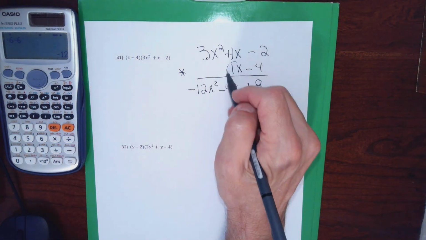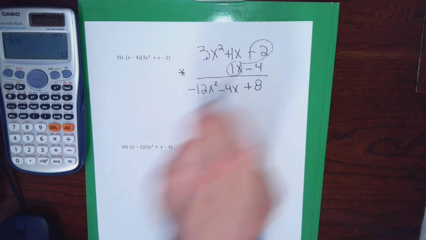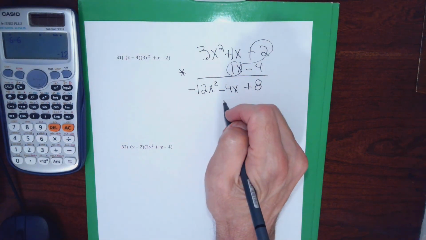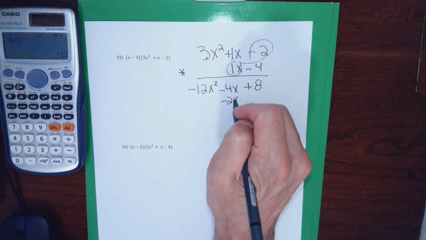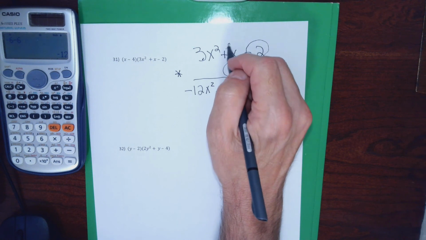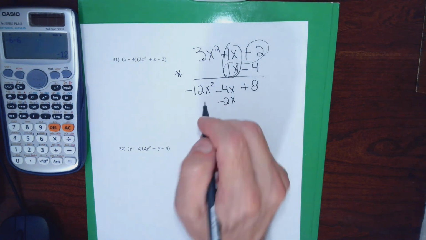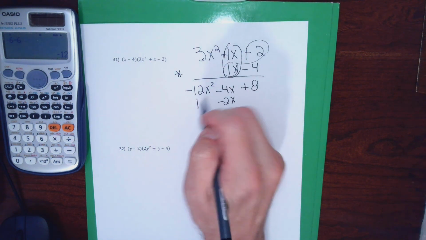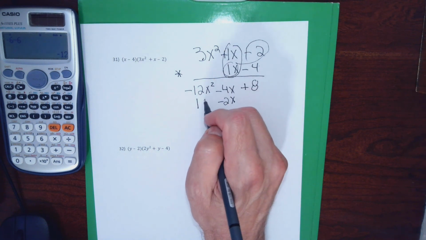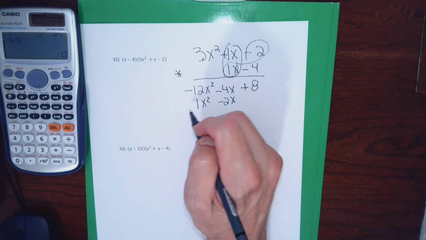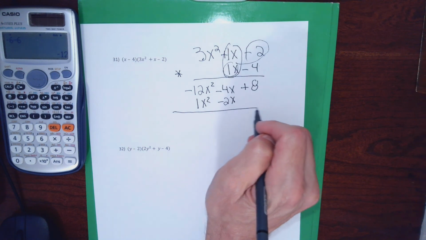And now 1x times negative 2. I multiply the 1 and negative 2 and get negative 2. I leave the x. And then 1x times 1x. I multiply the 1s and get a positive 1. I multiply the x's by adding the exponents and get an x squared. Forgot my horizontal line here.